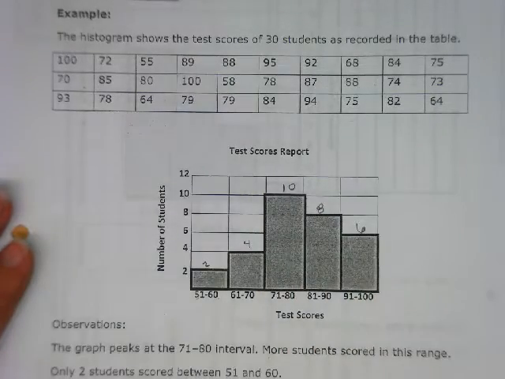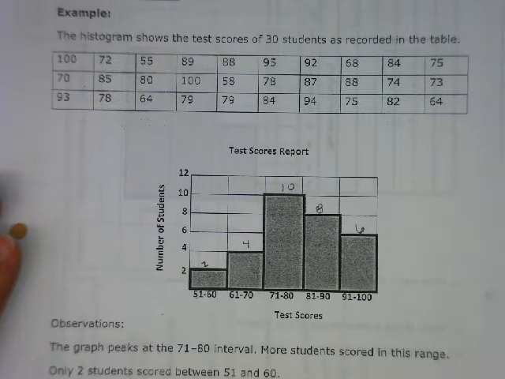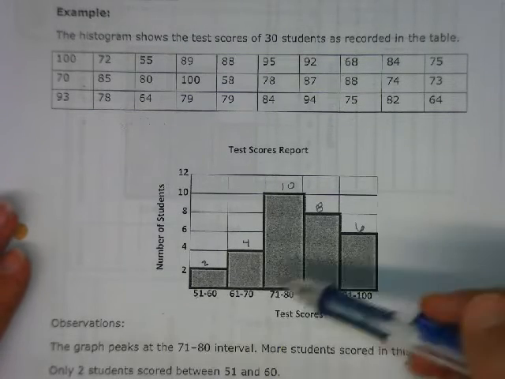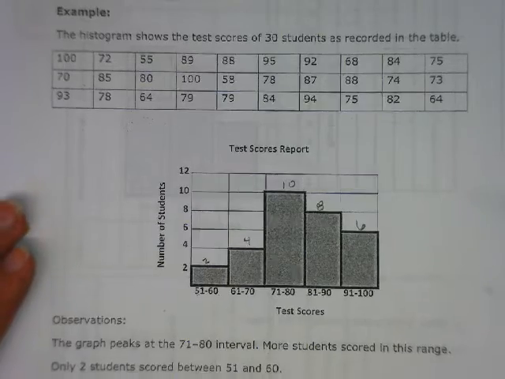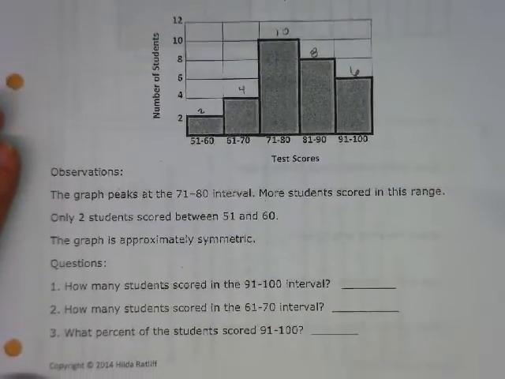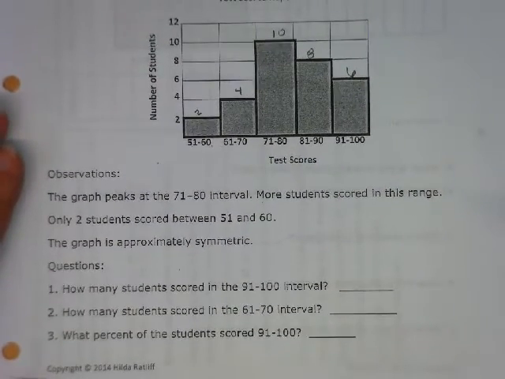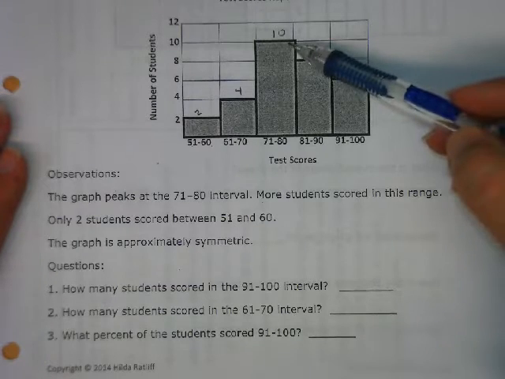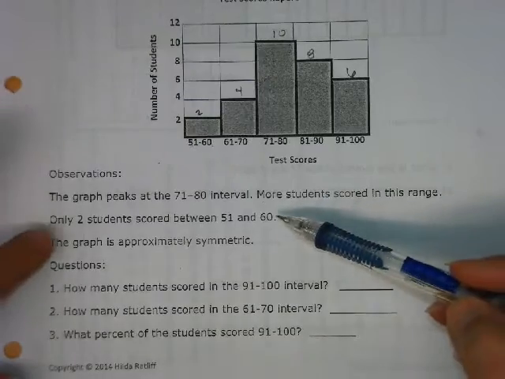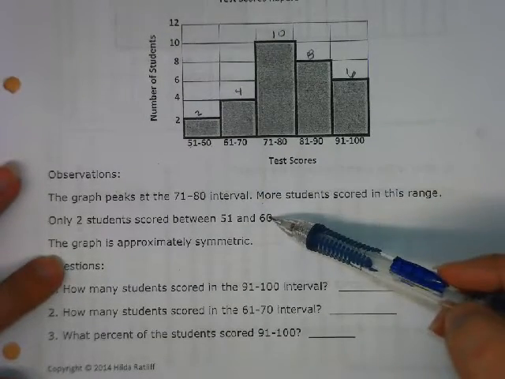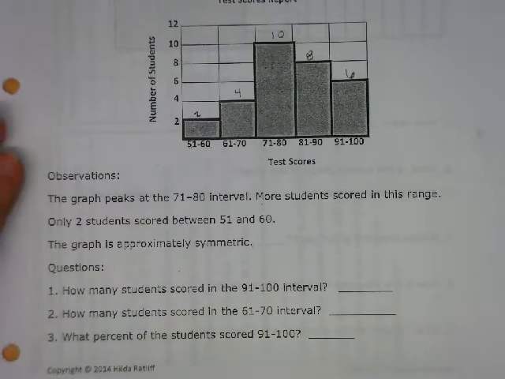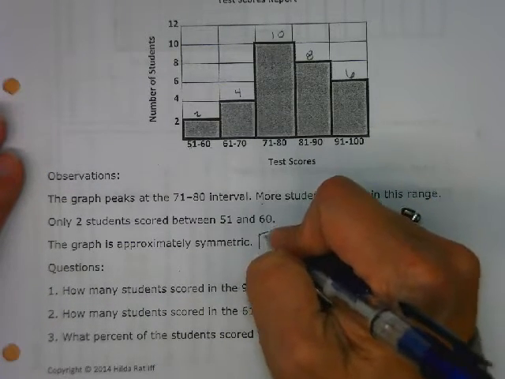And when you answer questions on this, please make sure, it's kind of like when you answer questions about a bar graph, okay? So just read it real carefully. The graph peaks at the 71 to 80 interval. More students scored in this range. That's a true observation, yes? Only 2 students scored between 50 and 60. That's true. Is this symmetric? Is it even approximately symmetric? No, this is false.